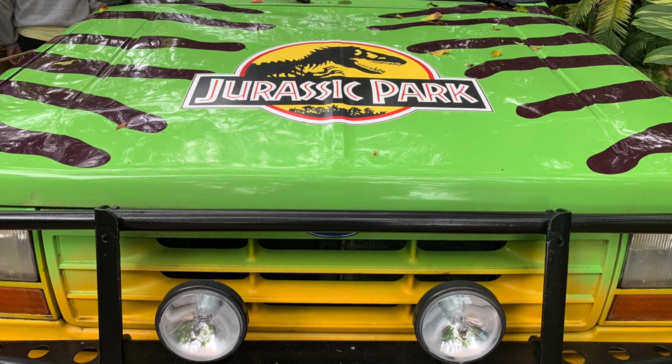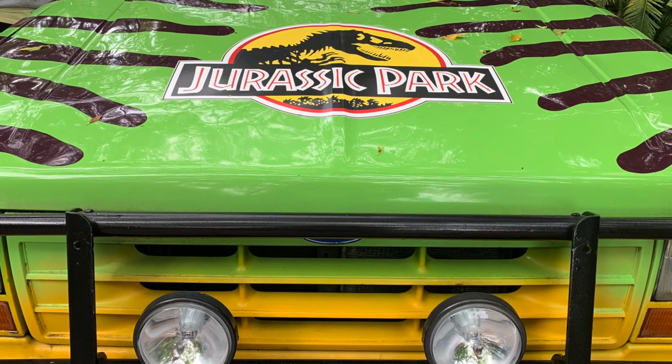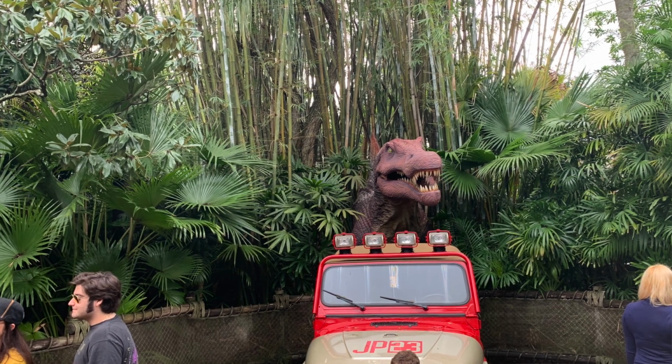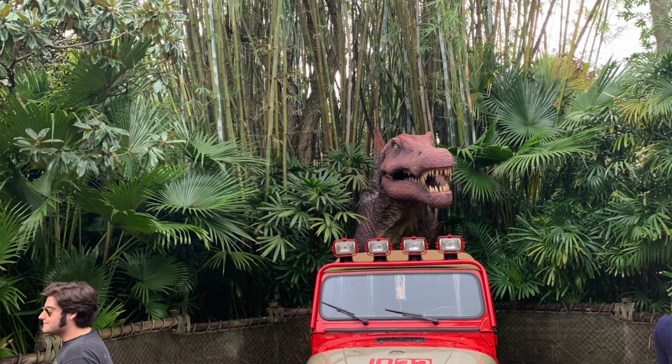My oldest loves dinosaurs, and when we went to Universal Studios, actually Islands of Adventure, we went to Jurassic Park. He went on the ride, he loved it, but he did not want to go back because that drop was a lot for him. He was tall enough to go, but it was a lot. So you want to look not only at the height restrictions when you're considering a ride for your child, but also your child's personality.